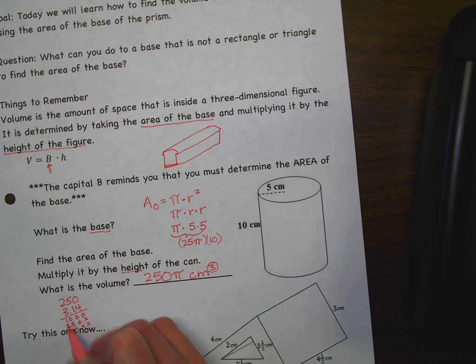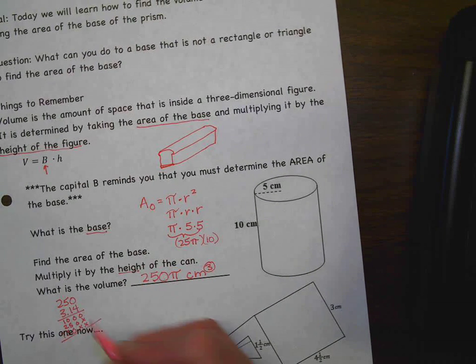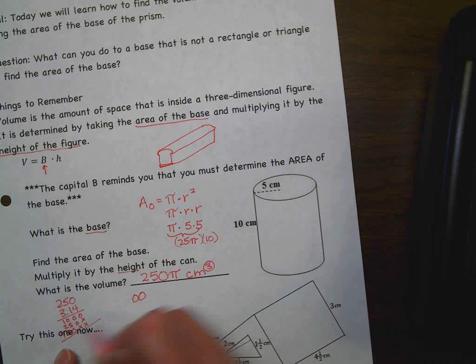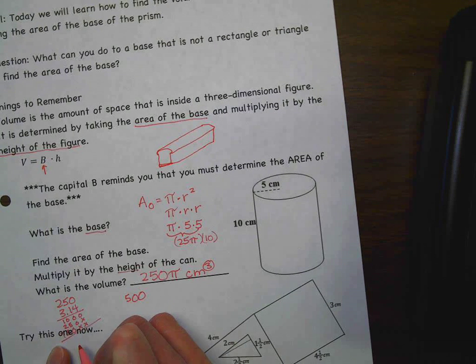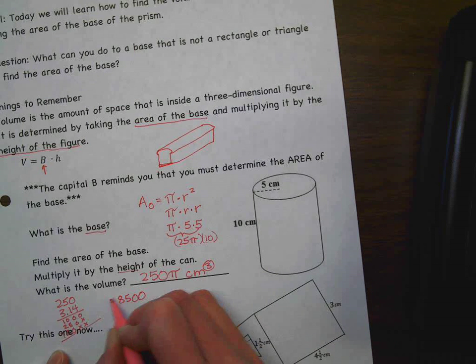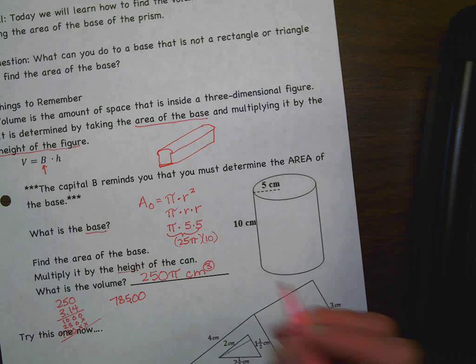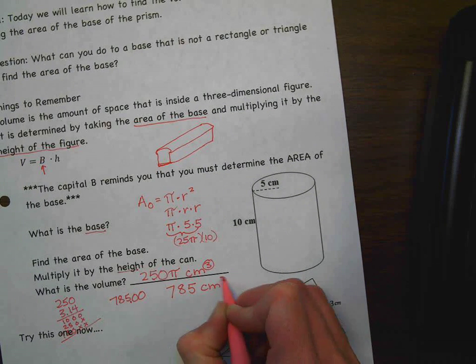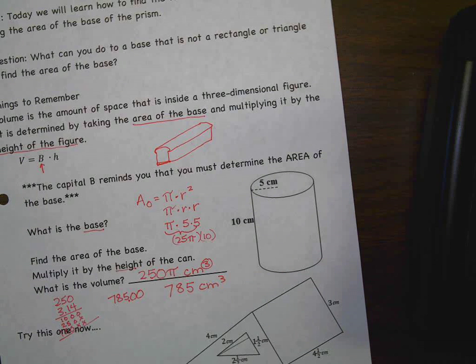So we could also say that it's 785 centimeters cubed. It could also be the answer all the way out. Okay, so that wasn't too bad, right?